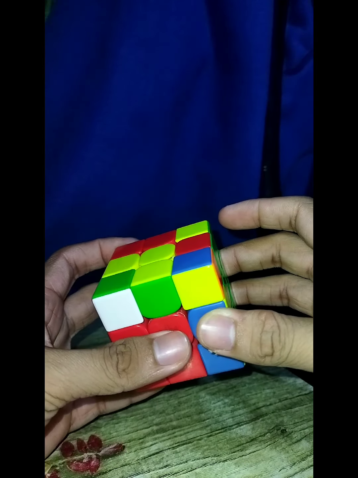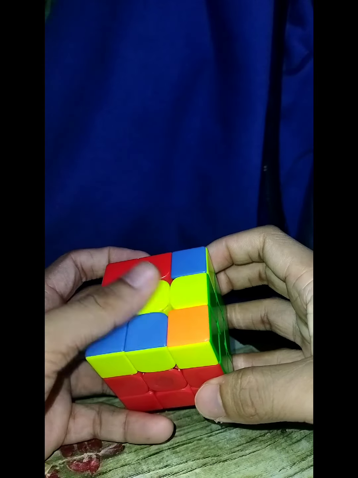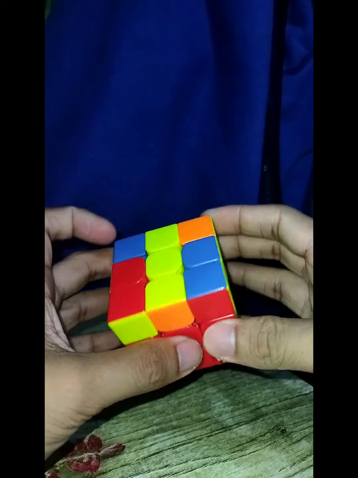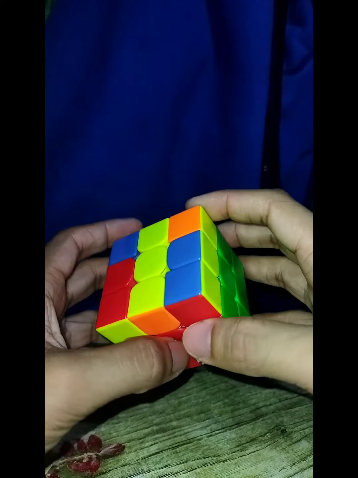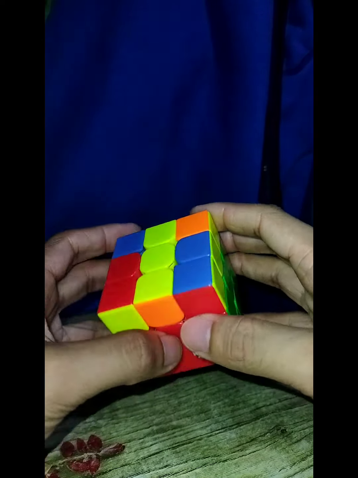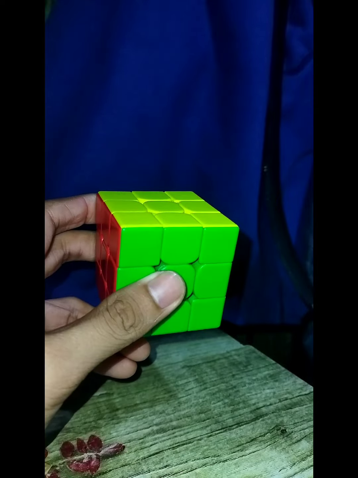So Y, U prime, and then insert pair. And not gonna explain further this order, since I assume that you already know the full OLL and PLL. Last is we get a GB perm, and we solve the cube.